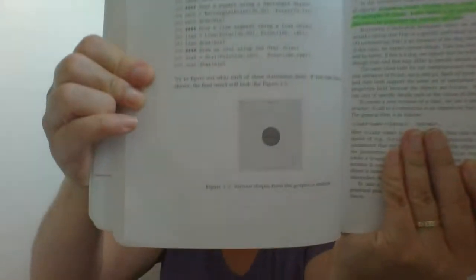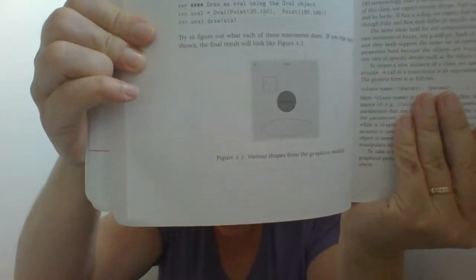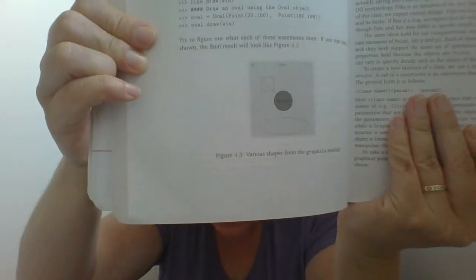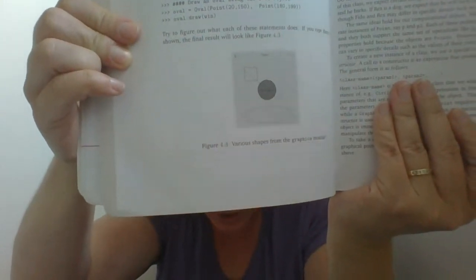Trying to figure out what each of these statements does, if you type them in as shown, the final result will look like figure 4.3. I will show you the figure at the bottom of page 90 of the book. You can see there a square, a circle, a line, and an oval according to the code we just read.